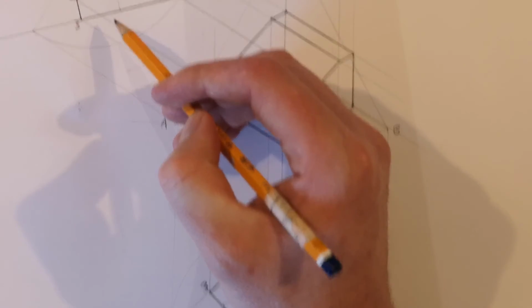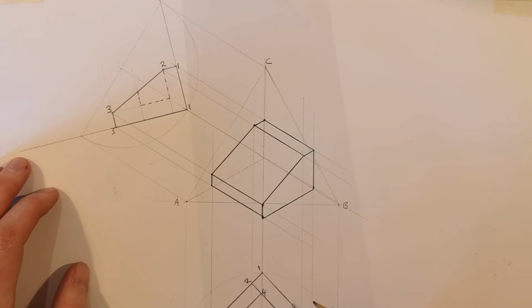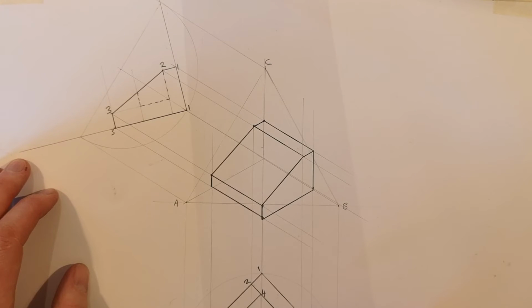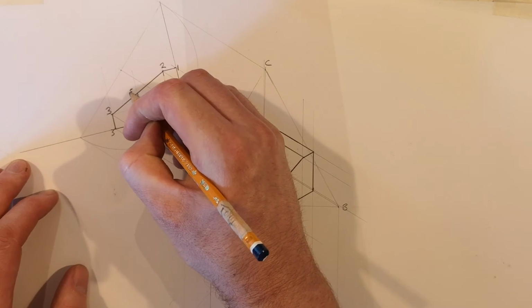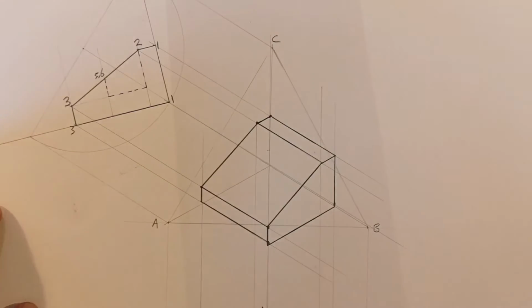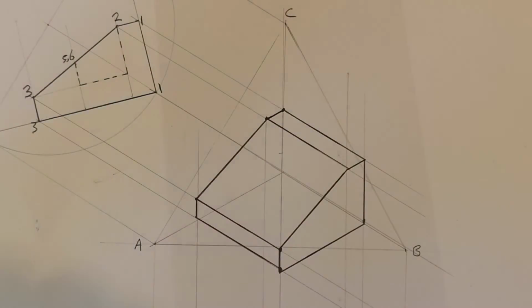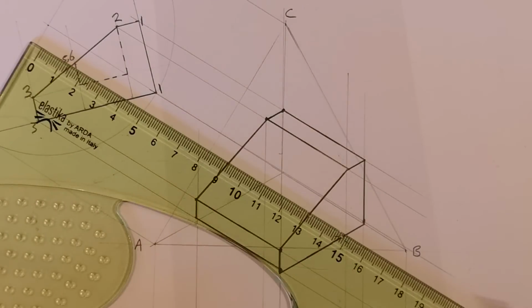Go over here now. So 5 and 6 are going to be here. They're on the one line together. At that point, I'm going to bring back 5 and 6.